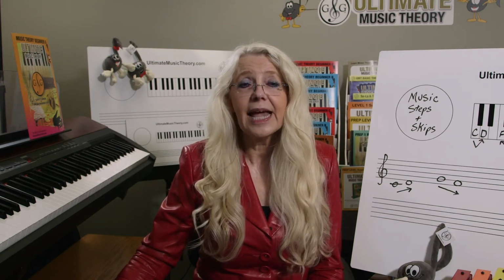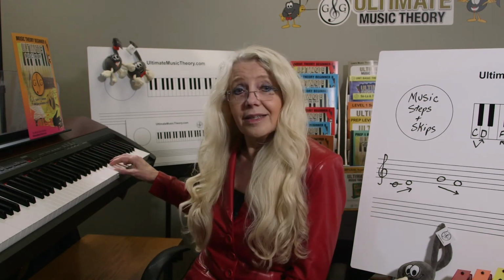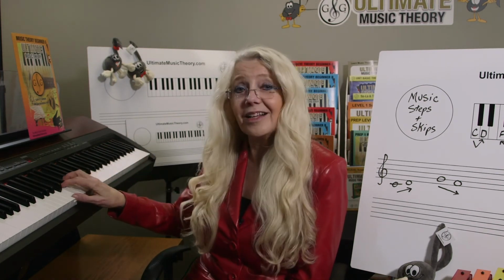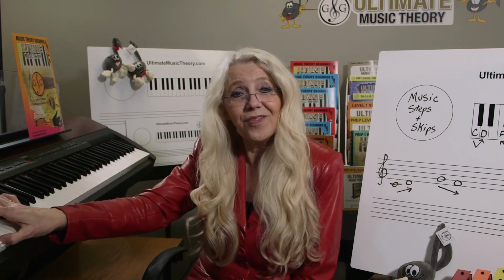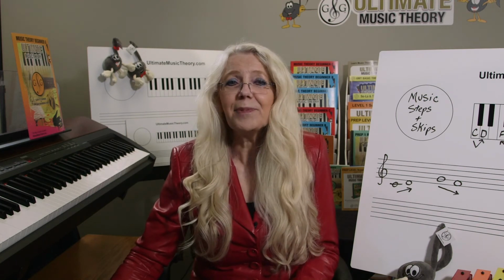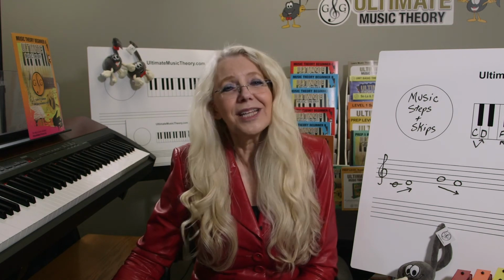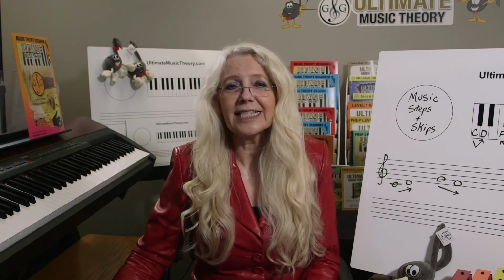When teaching repeated notes or steps or skips, have students explore the pitch of way up high, or in the middle, or way down low. And they can compose their own song, simply creating music using those repeated notes, the music steps, and the music skips. So it's really fun to explore in different ways of learning. Teach things differently and teach different things.